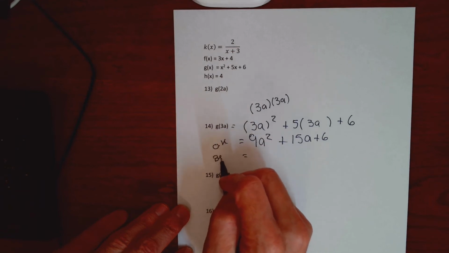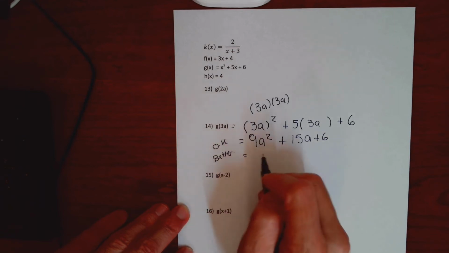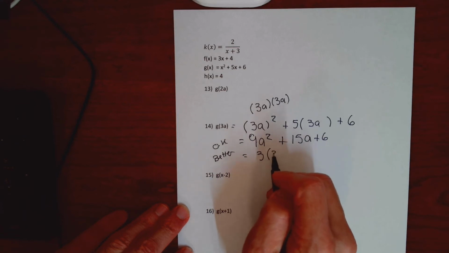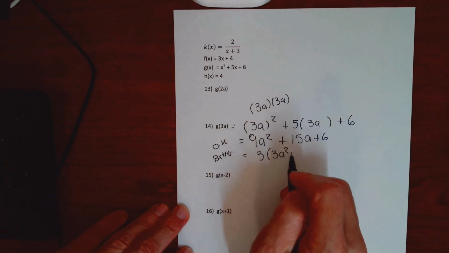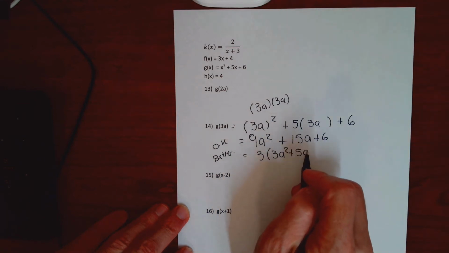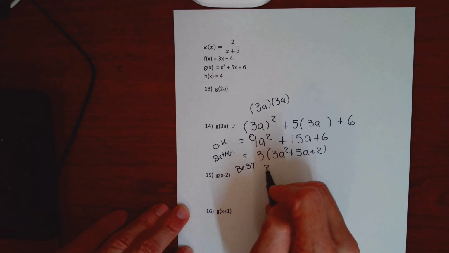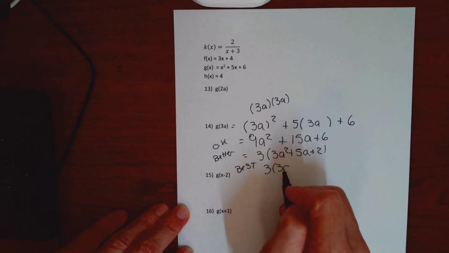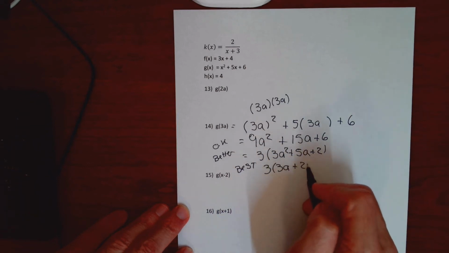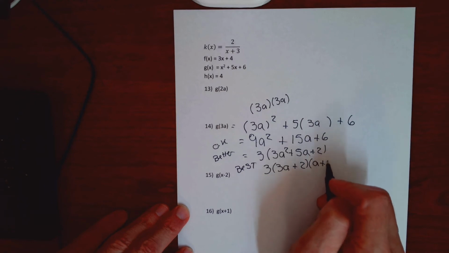A better answer would be to pull out a common factor of 3 and write 3 times 3a squared plus 5a plus 2. And an absolute best answer would be to go 3 times 3a plus 2 times a plus 1.